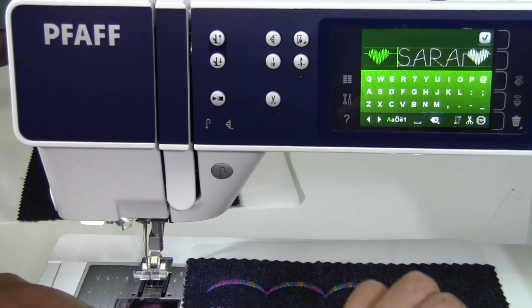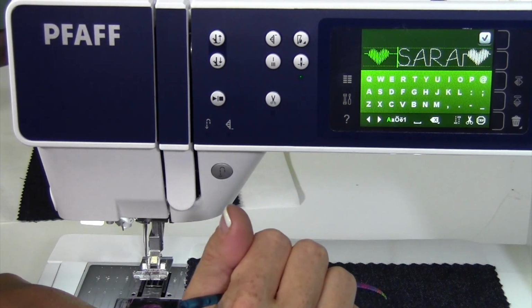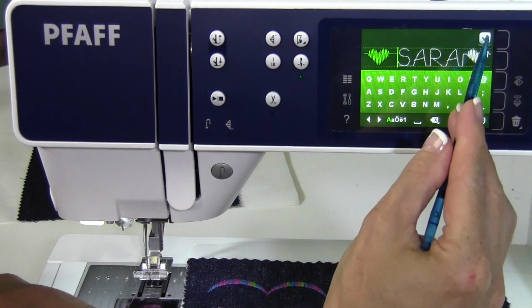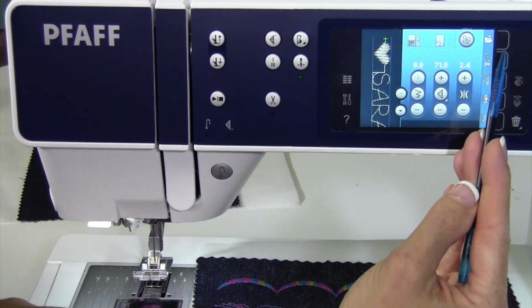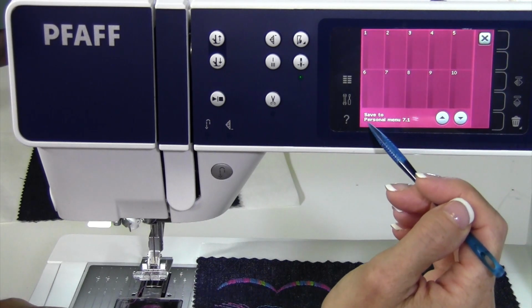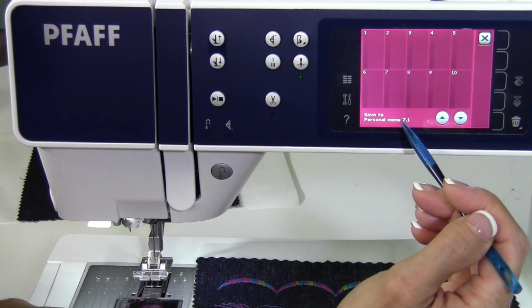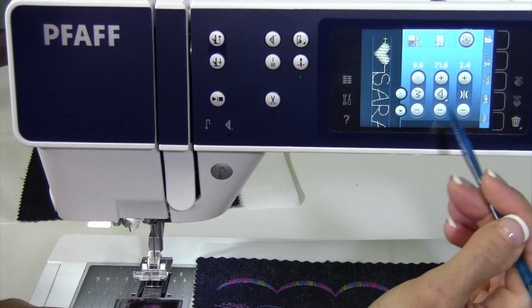And there, now we have a new sequence with some decorative stitches, so you can combine letters and decorative stitches at any given time. Now, if you want to save the combination that you have just made, that's where the little folder is with the arrow pointing into it. And it says Save to Personal Menu, Category 7, Page 1. So if I just touch it, then it's there. And that will save it.